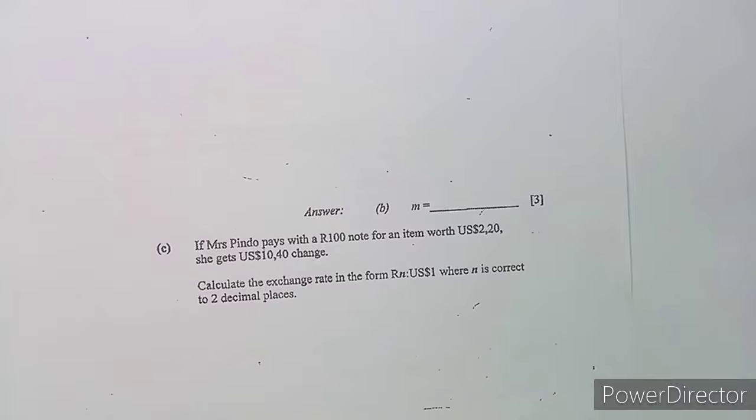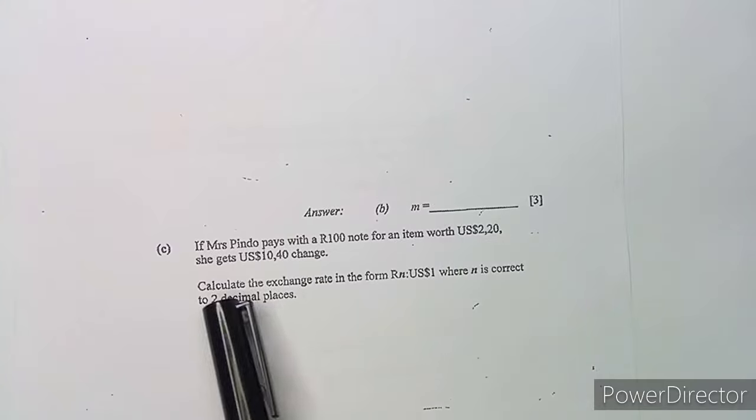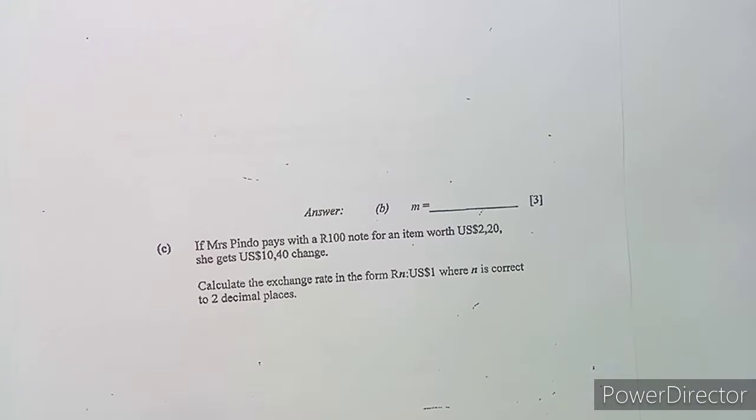Actually, from this part, I just want us to understand what we are given. She is paying something, guys, which is costing. We do not know the cost here because we are just told that she pays 100 Rand for an item worth $2.20, but when she is paying here, she gets $10.40 as change.